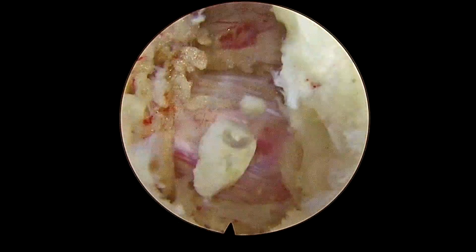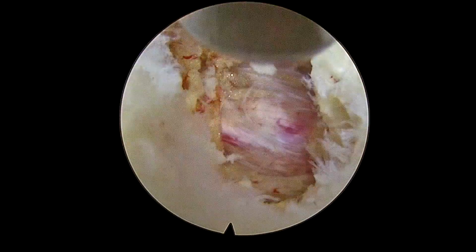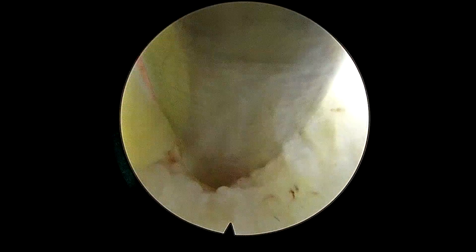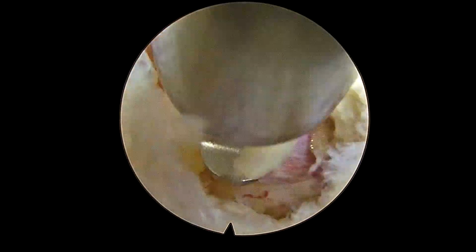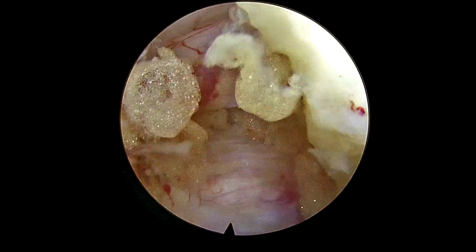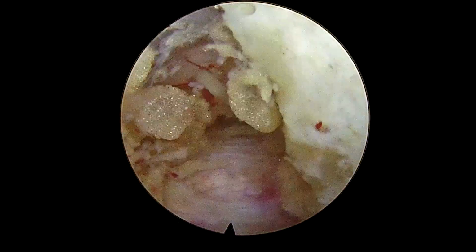So here I am removing ligamentum flavum in the lateral recess and some part of the medial border of the superior articular process here. The purpose here is to create enough space laterally so that I can retract the nerve root medially with the help of the working sleeve. So this was a contained disc.